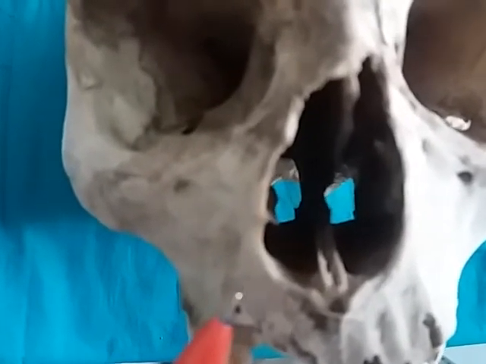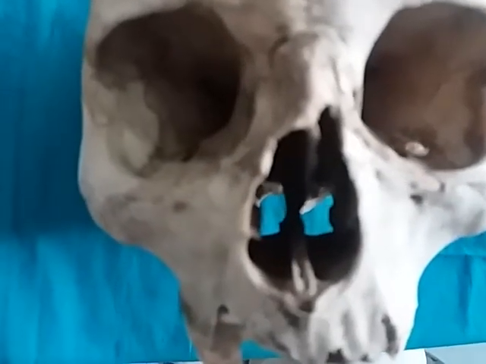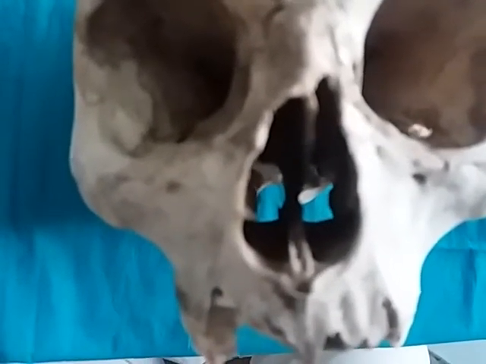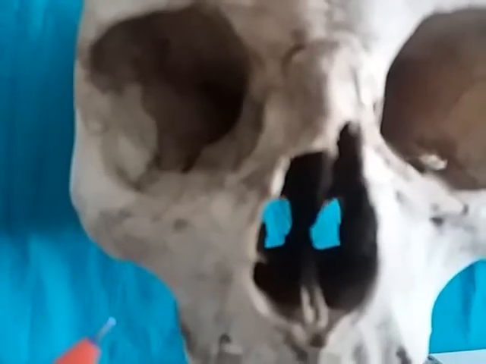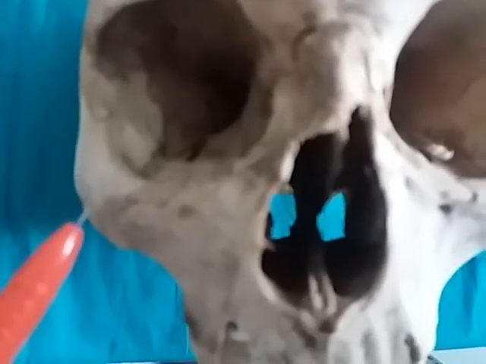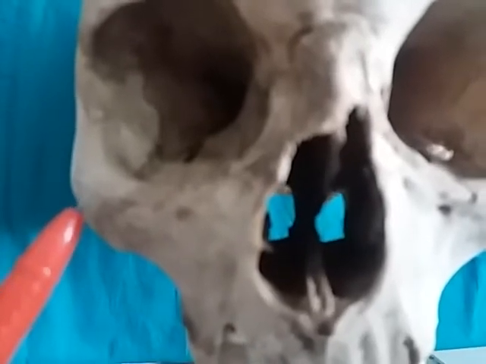And the nasal notch, wherever the nasal notch is, nearby we can locate the nasalis muscle and the depressor septi muscle also. Then wherever the incisive fossa is located, just above it we can locate the depressor septi, and just below it you can locate the incisivus muscle also. The zygomaticus major and minor are some of the important muscles here. From the zygomatic bone we can locate the zygomaticus minor and major.